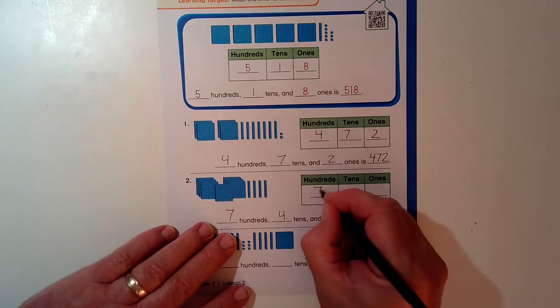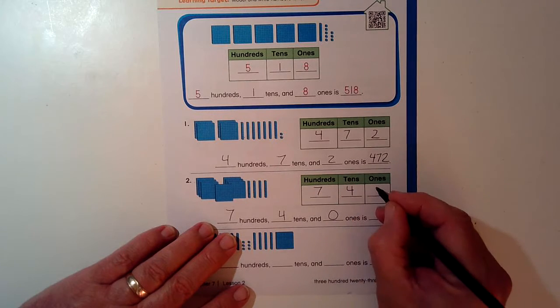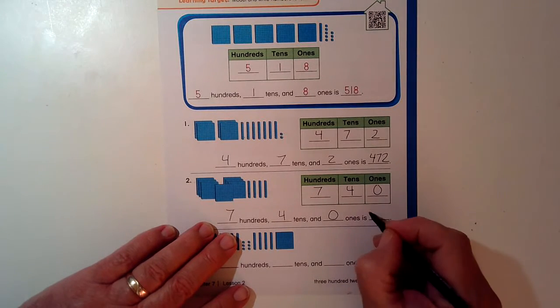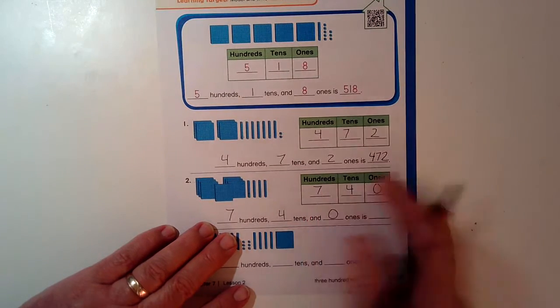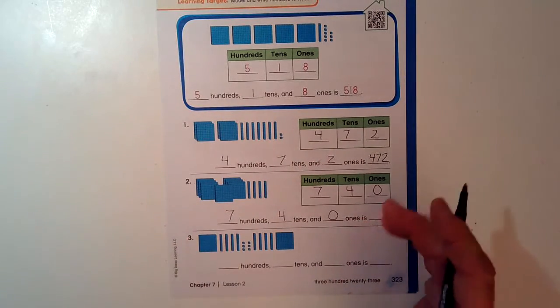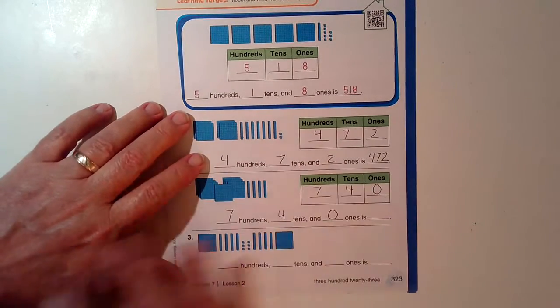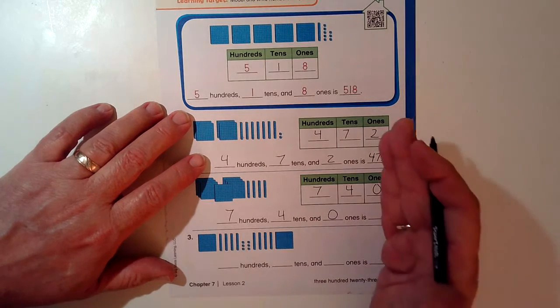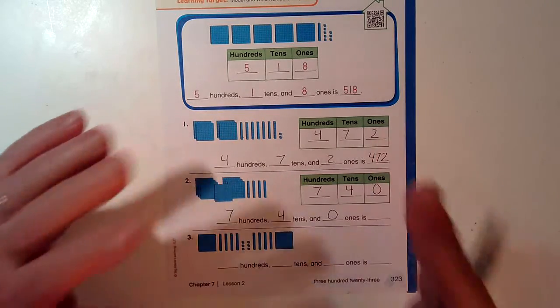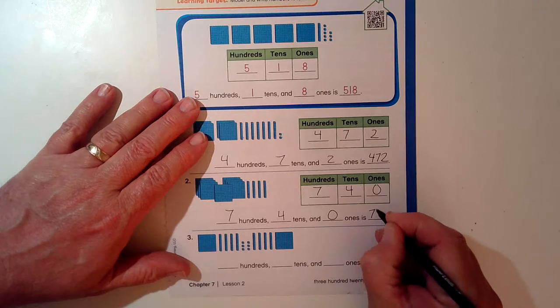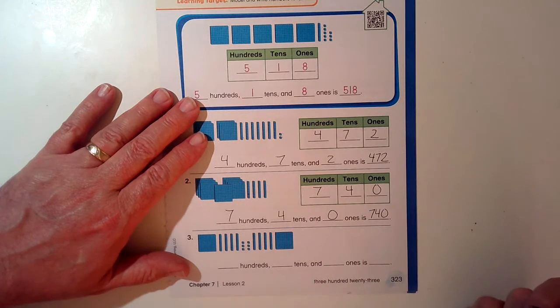Okay, so 7 hundreds, 4 tens, 0 ones. Now, unlike the problems where if I have the 0 on the left, I don't have to write it, if the 0 is on the right, I do have to write it. 740. Okay?